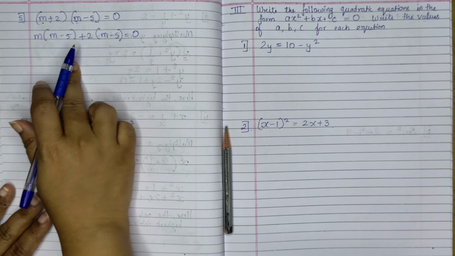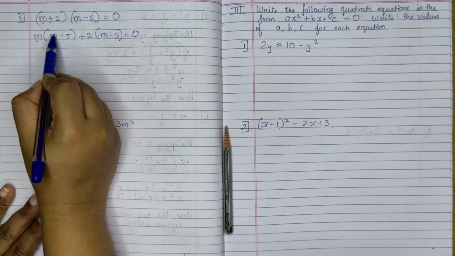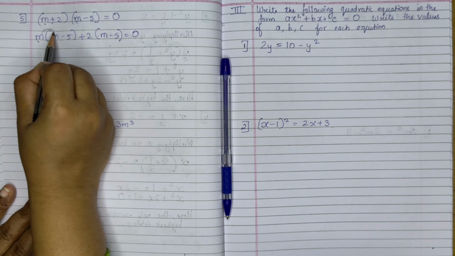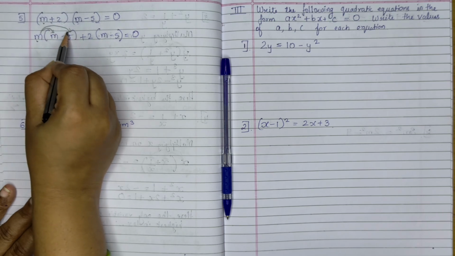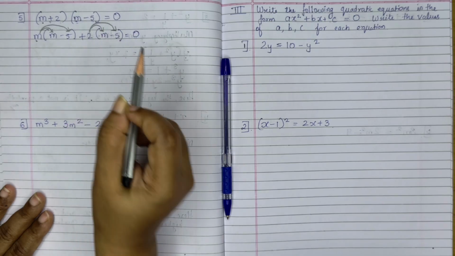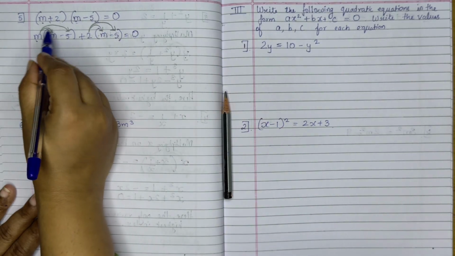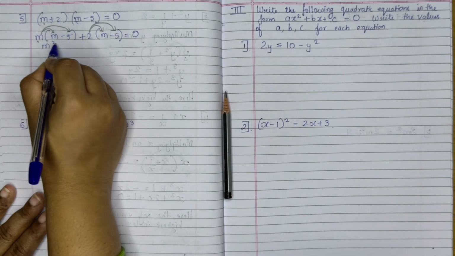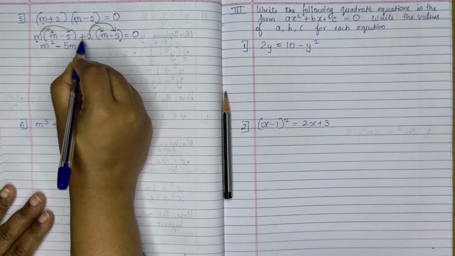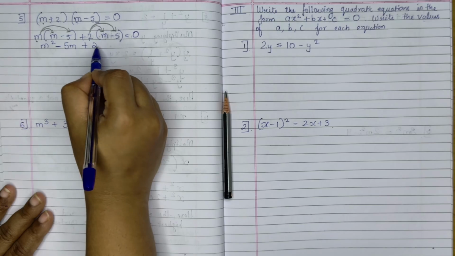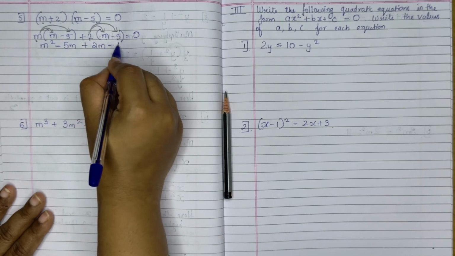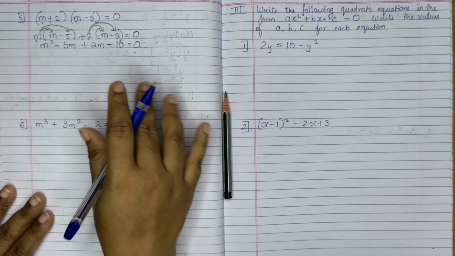Now multiply again. See this, m multiplied by m and m multiplied by 5. Same way, 2 multiplied by m and 2 multiplied by 5. So m multiplied by m will be m square, minus 5 multiplied by m, 5m, plus 2 multiplied by m, 2m, minus 2 multiplied by 5, 2 5s are 10, is equal to 0.